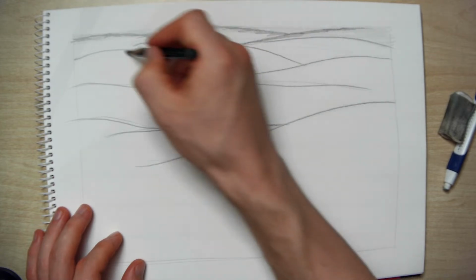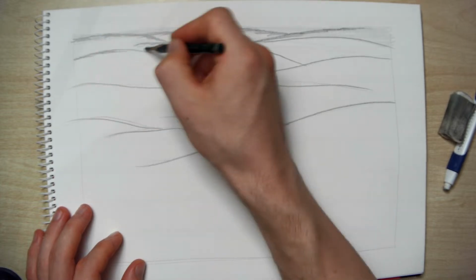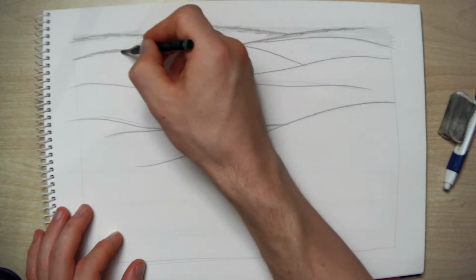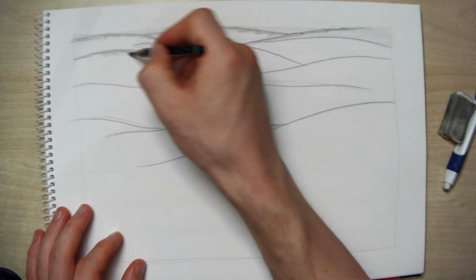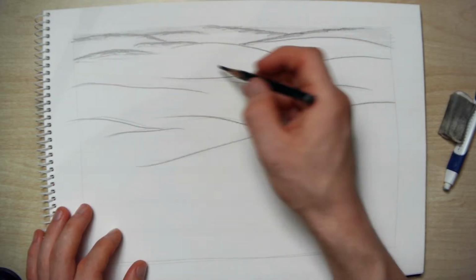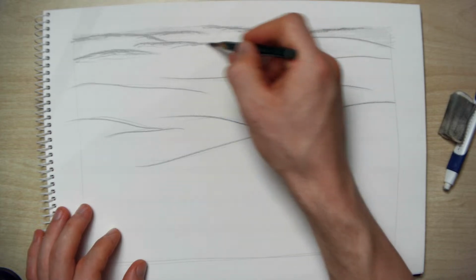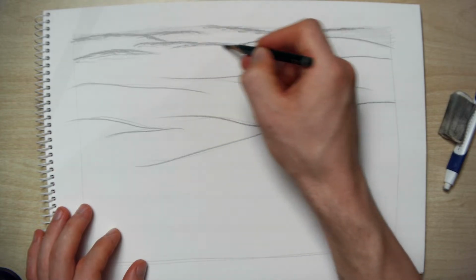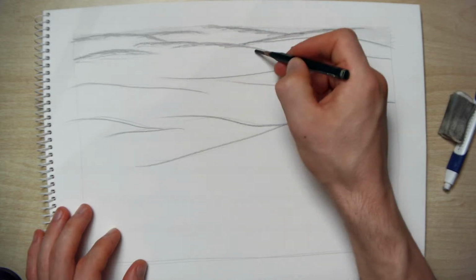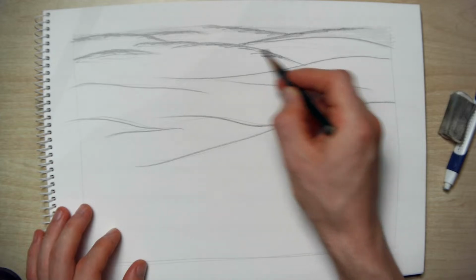What has to be noticed is that a detail or an element, much rather, of the landscape back here that is a certain size appears smaller back there than if it's right in front of us.